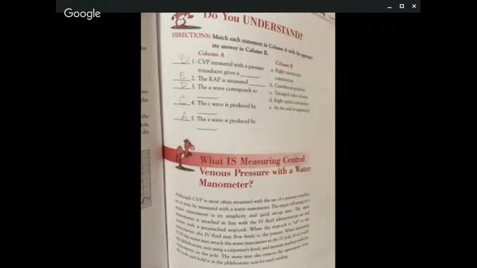What is measuring central venous pressure with a water manometer instead of a transducer? Although CVP is most often measured with the use of a pressure transducer, it may be measured with a water manometer. The major advantage of the water manometer is its simplicity and quick setup time. The water manometer is attached in line with the IV fluid administration set and comes with a pre-attached stopcock. When the stopcock is off to the manometer, the IV fluid may flow through to the patient.